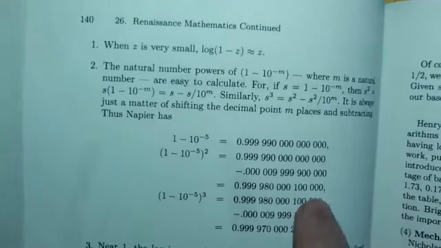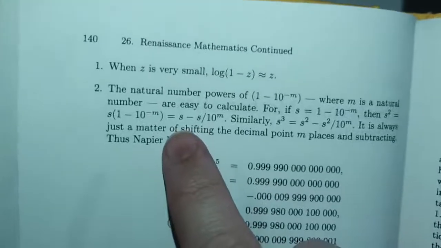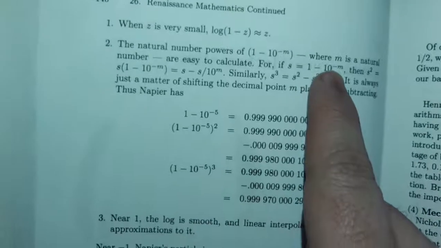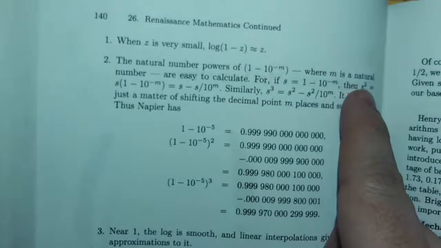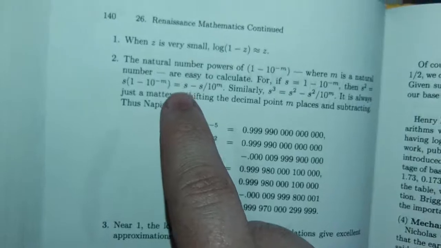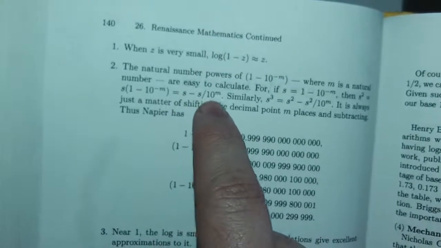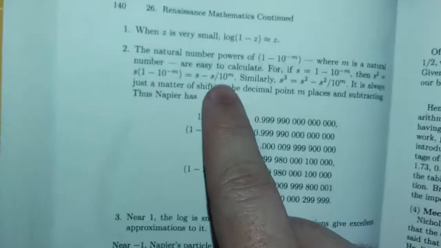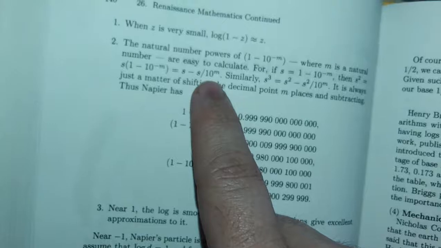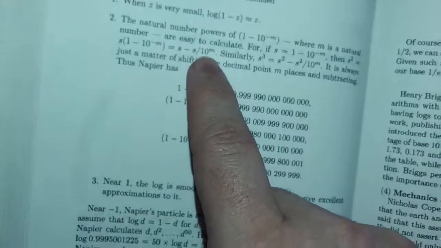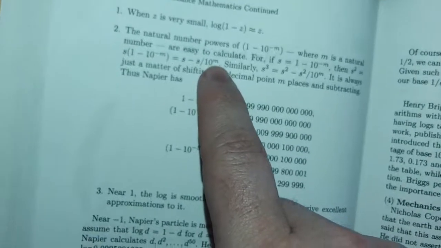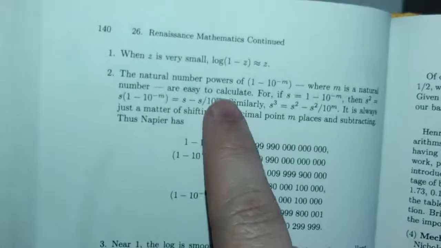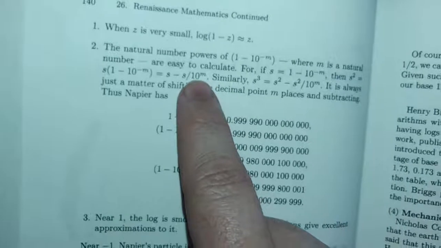To compute s squared, I just take s and subtract from it s divided by 10 to the m. Why is that easy? Because dividing s by 10 to the m is just moving the decimal to the left m places. It's just shifting my digits in base 10.